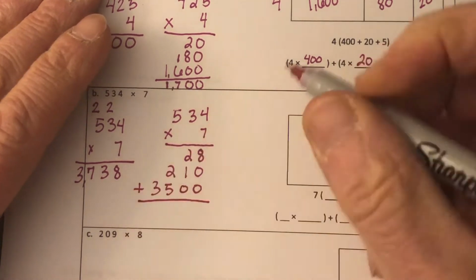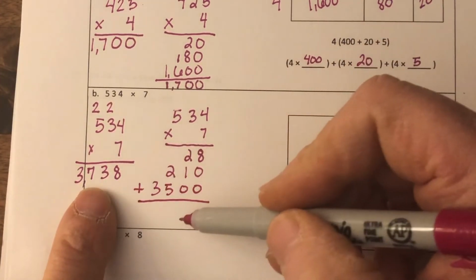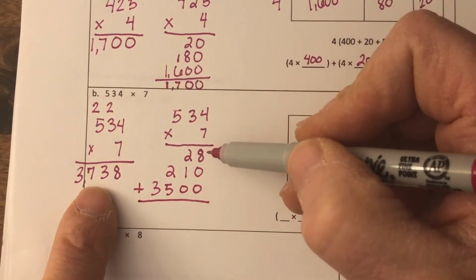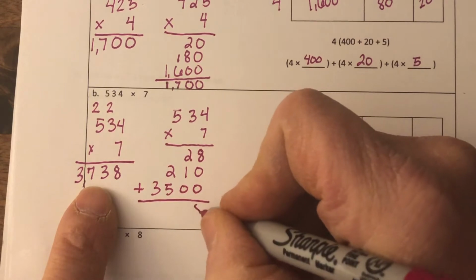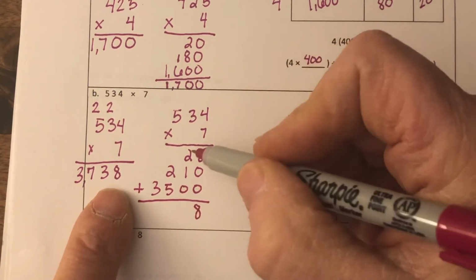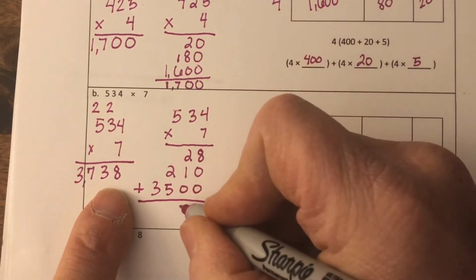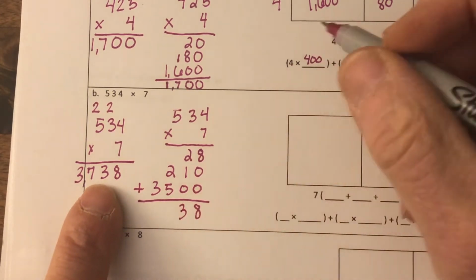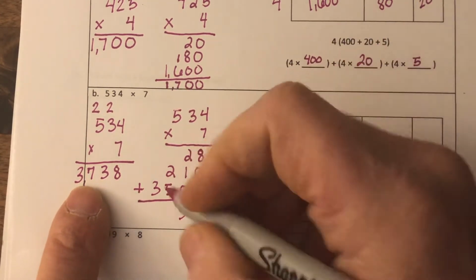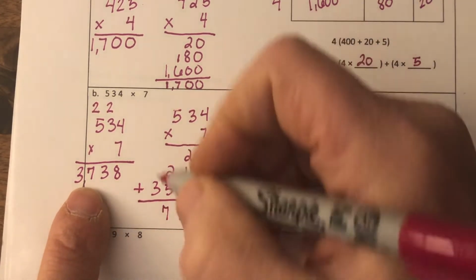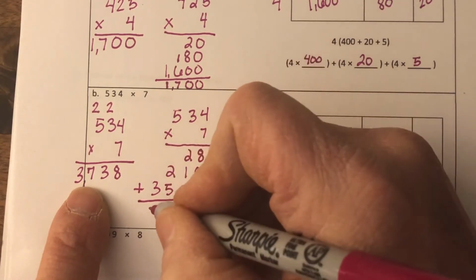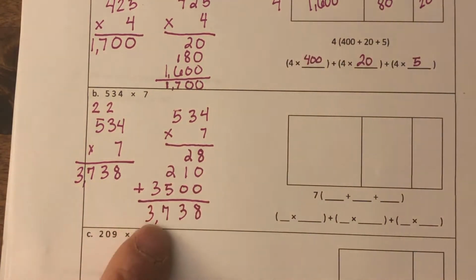And then I add them up. See, we should end up with the same exact answer down here, okay? 8 plus 0 is 8. Good. 2 plus 1 plus 0 is 3. Good. 2 plus 5 is 7. Good. And 3 plus nothing is 3. 3,738.